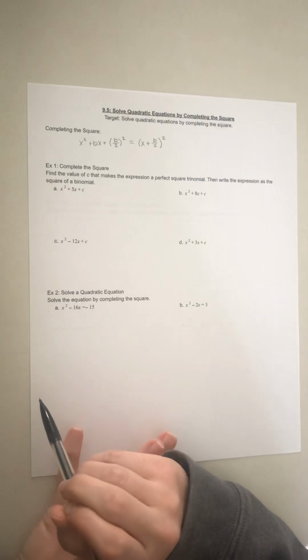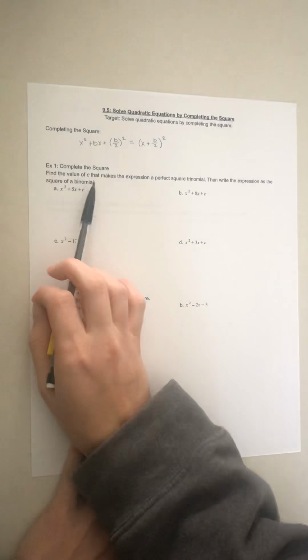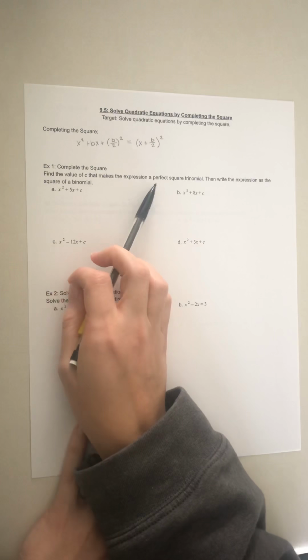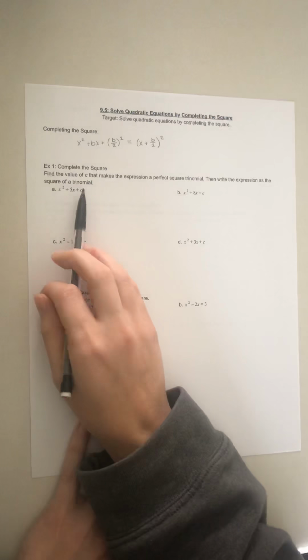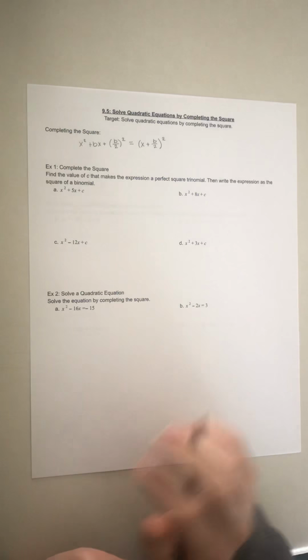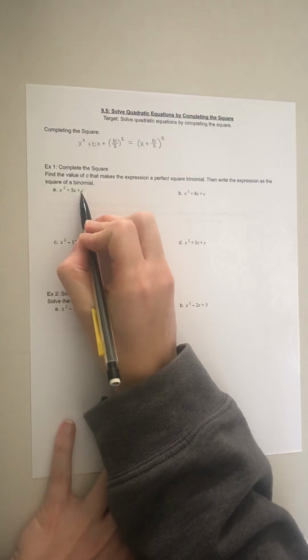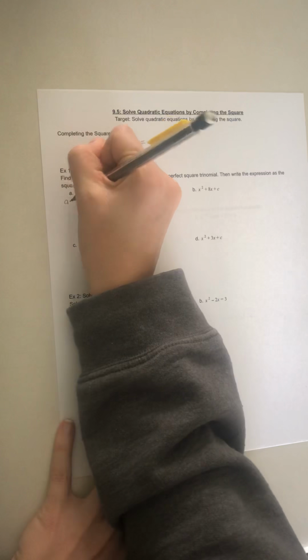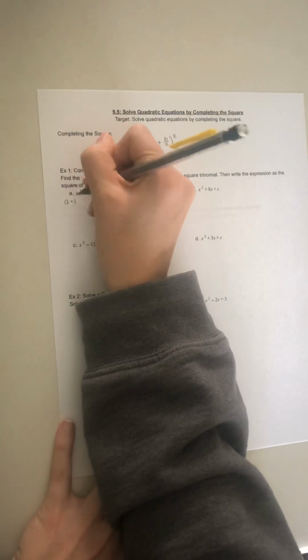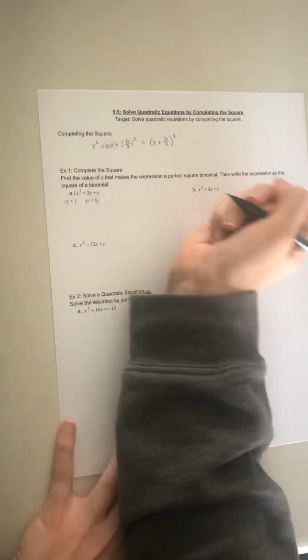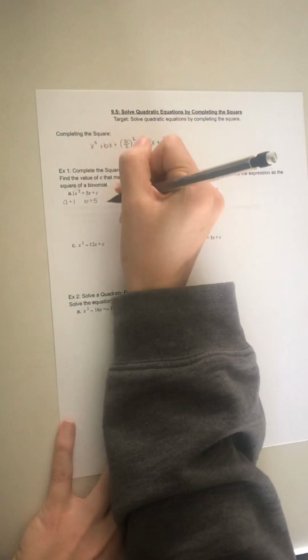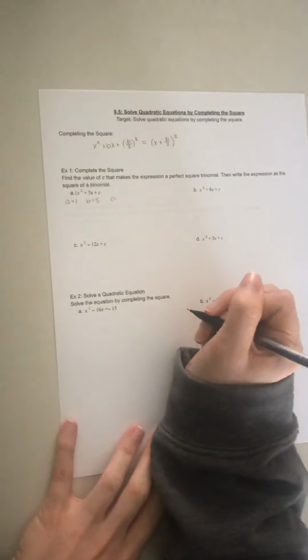Okay? So the first part says find the value of c that makes the expression a perfect square trinomial. Then write the expression as a square of a binomial. So first thing we're going to do is solve for c. My a value is 1, so we have this imaginary 1 in front. B is going to be 5. So this is my b value. And then c, we don't know, that's what we're actually going to be solving for. So we'll have c equaling.